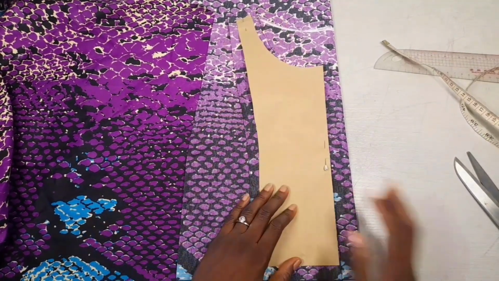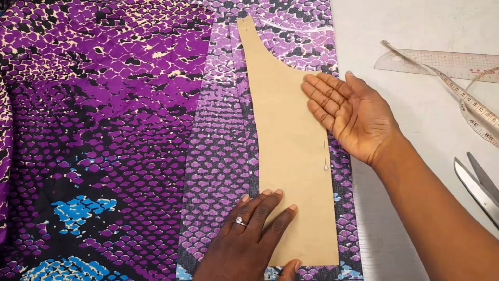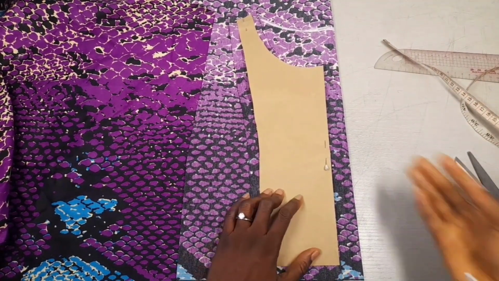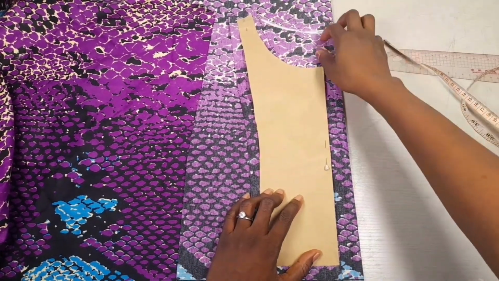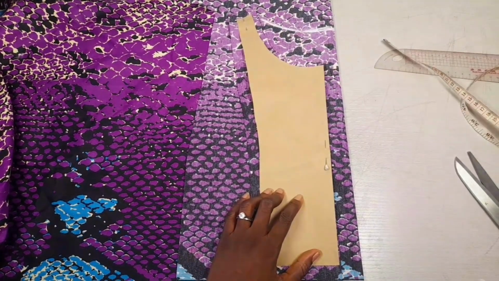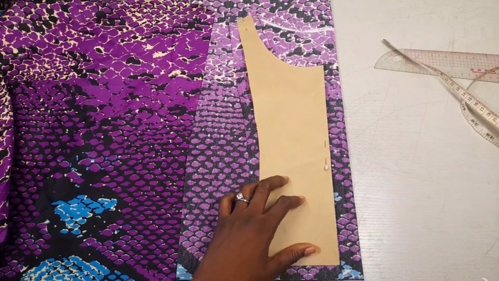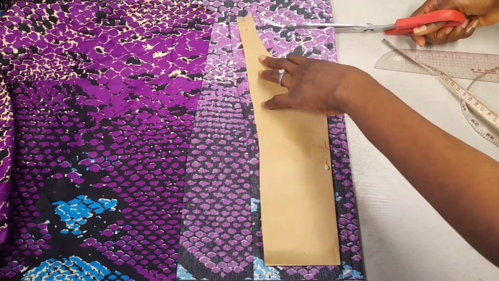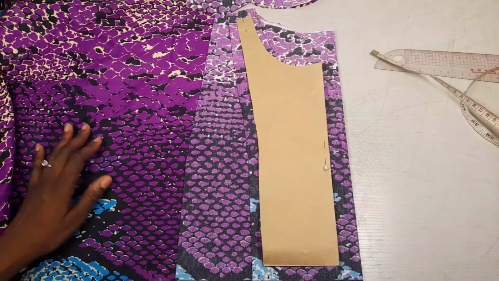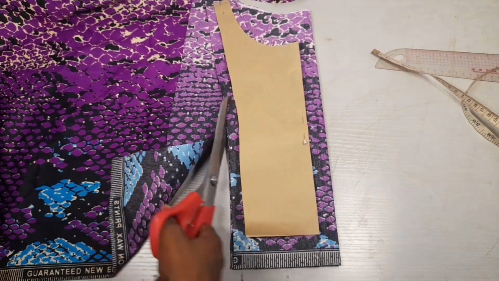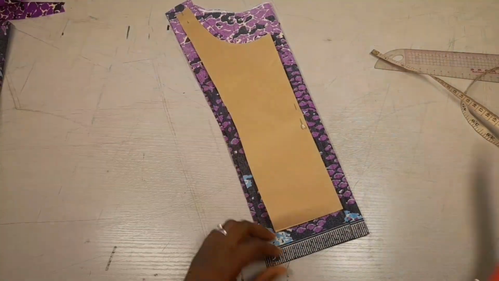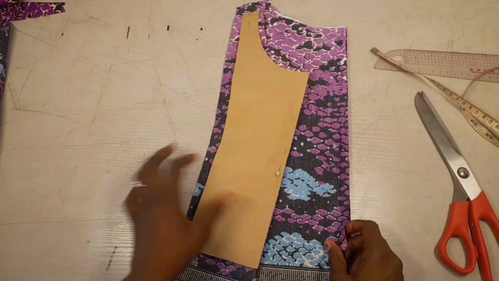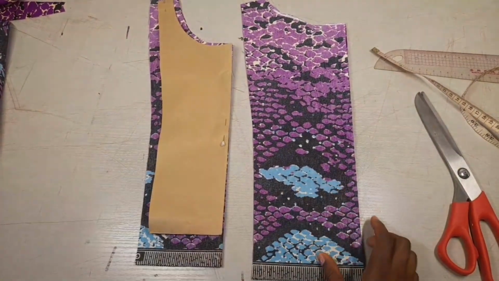Okay, so I could decide also that I want my back neck to be as low as my front neck, or I want a higher back neck. So I've chopped my neck already, so it's higher than the front neck. So next thing I'll do is just to cut it out. This is my center front, this is my center back.